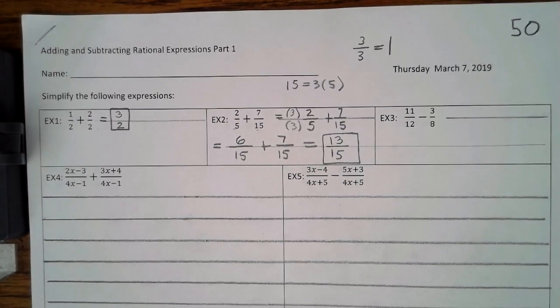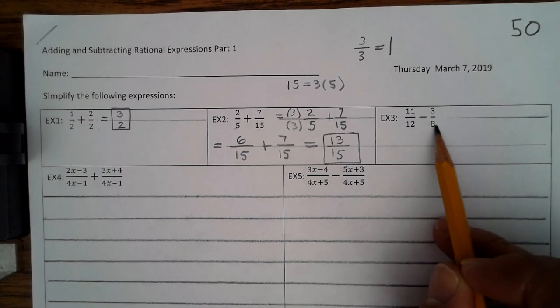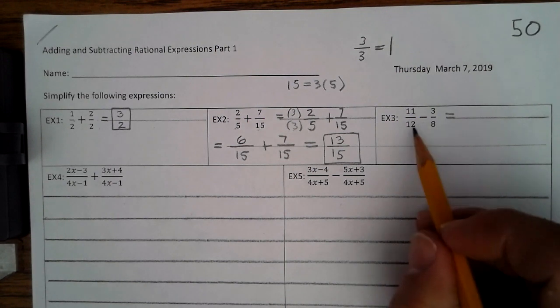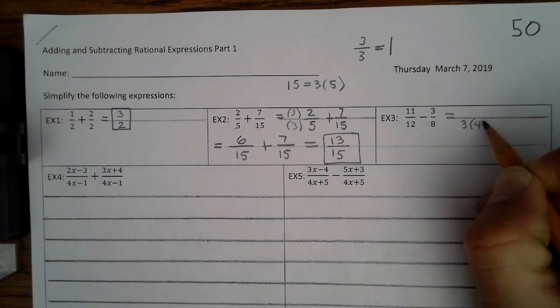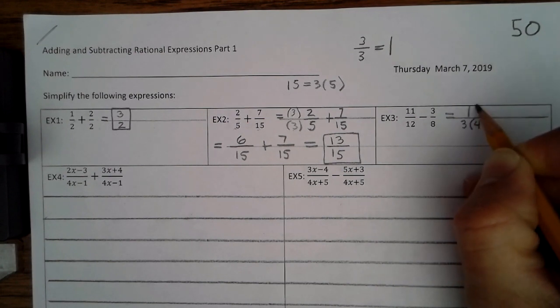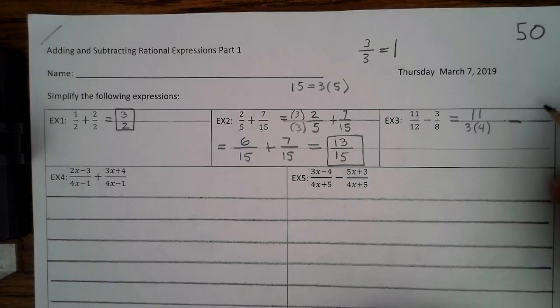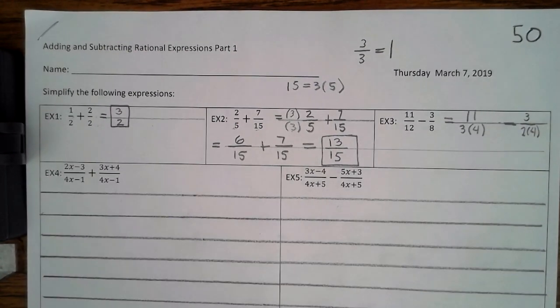All right, so same thing here. Actually in this one we're going to do it slightly different, okay? Now here 12 can be written as 3 times 4, minus, and 8 can be written as 2 times 4. Now I'm working this out slightly different so you can understand how to factor the denominator and numerators.